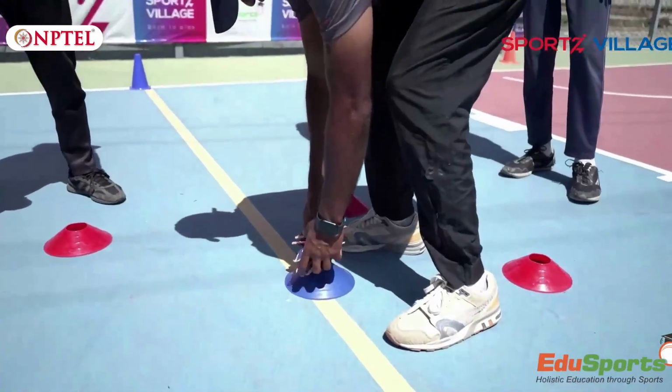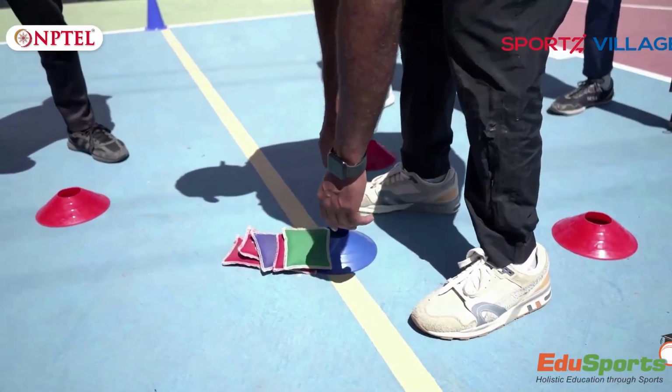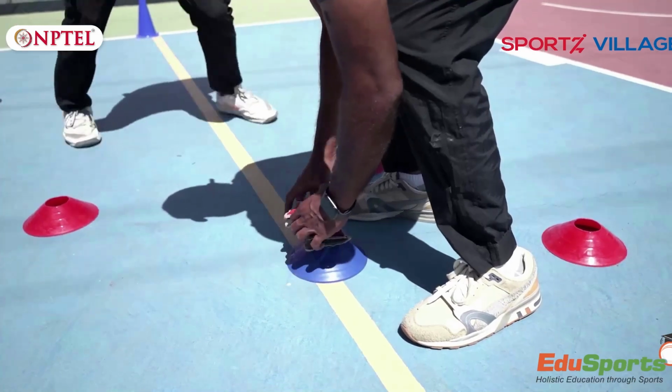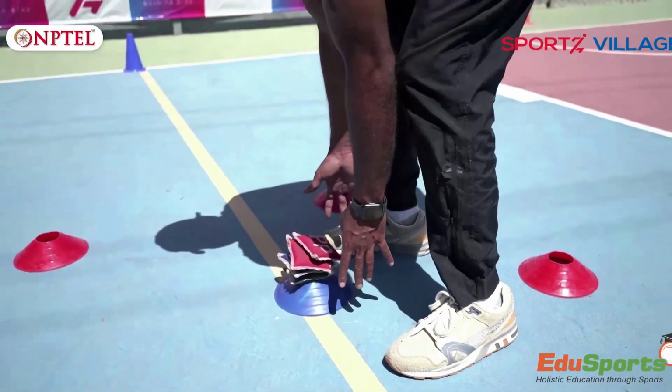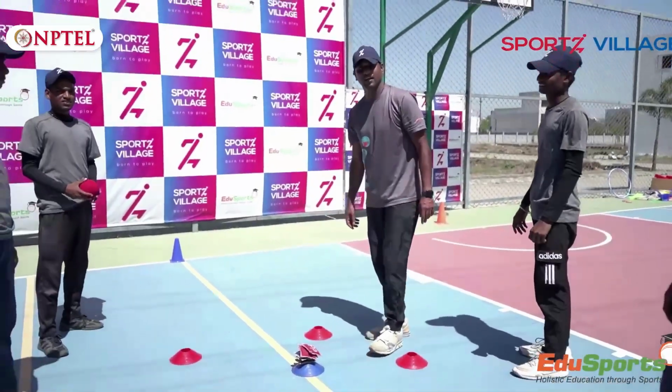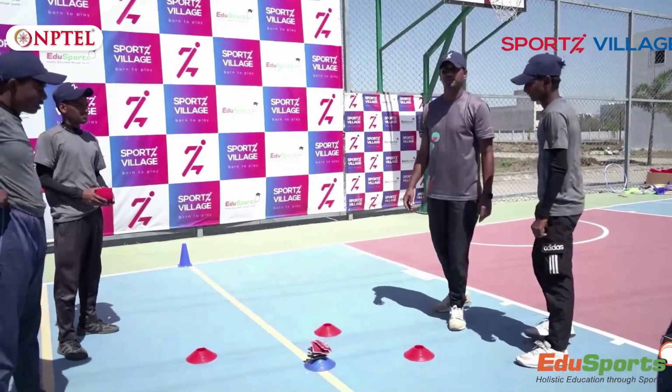Running with the ball is not allowed. If a team member runs with the ball, it is considered a foul. Insist that the students pass the ball to tag the opposition players. If a team member is tagged, then that team is out and the game restarts.